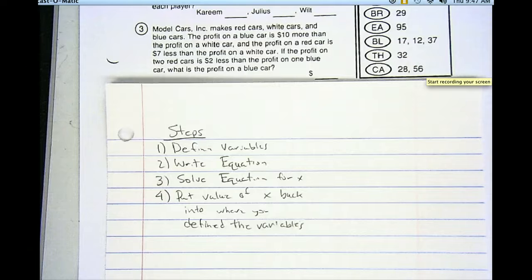Number 3 says this: Model Cars Inc. makes red cars, white cars, and blue cars. The profit of a blue car is 10 more than the profit of a white car, and the profit of a red car is 7 less than the profit of a white car. Okay, I'm going to stop right there because at this point I'm going to actually define the variables. So I'm going to do the first step where I define the variables.